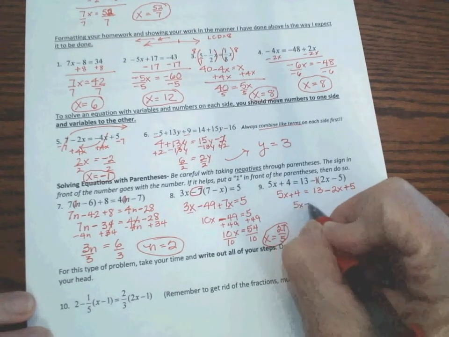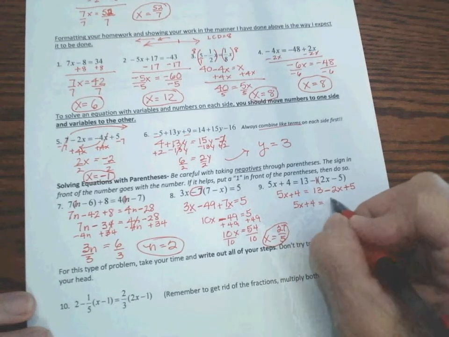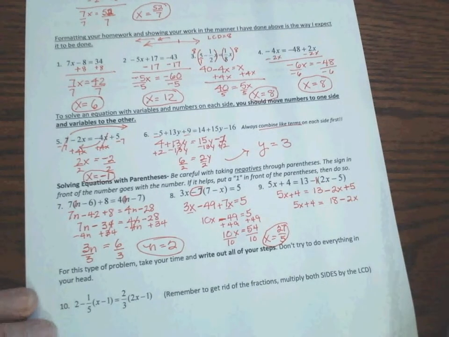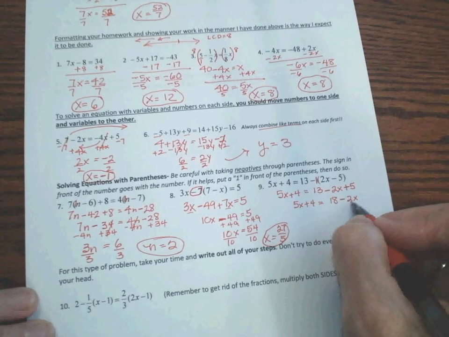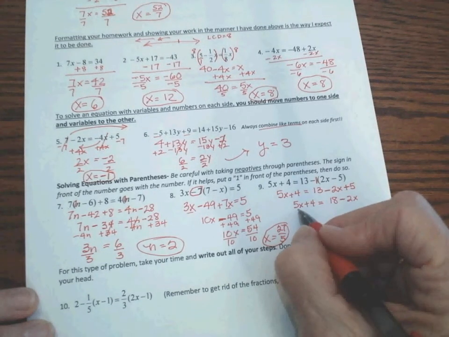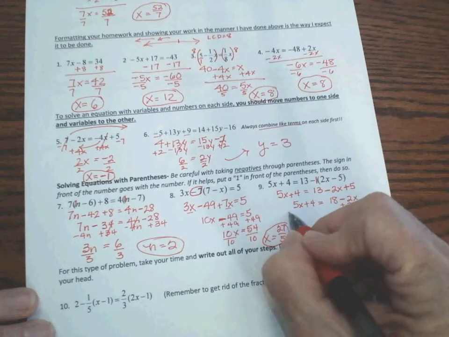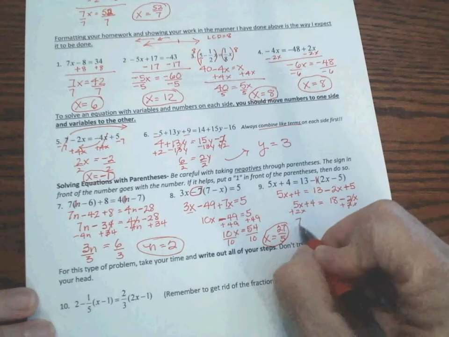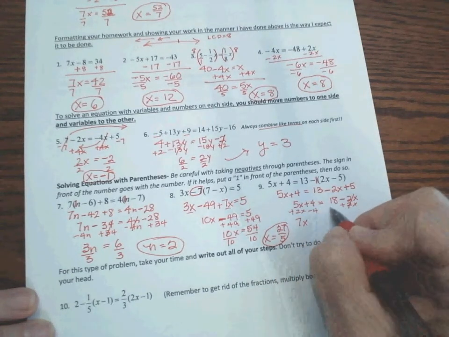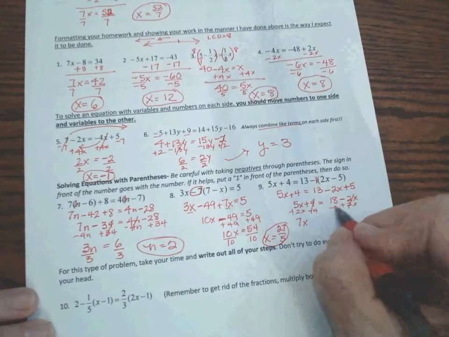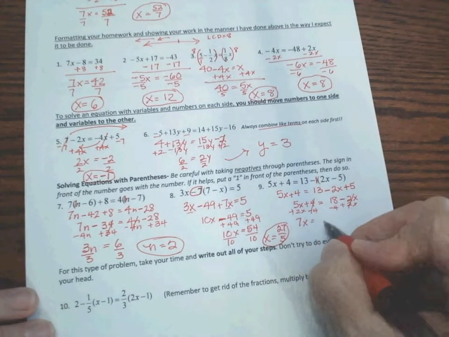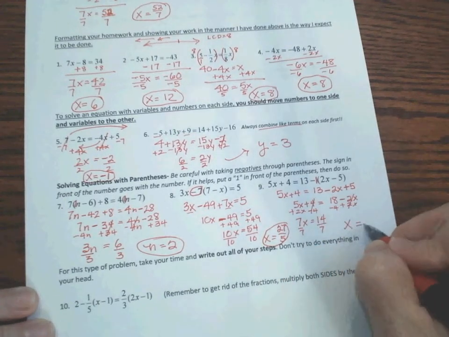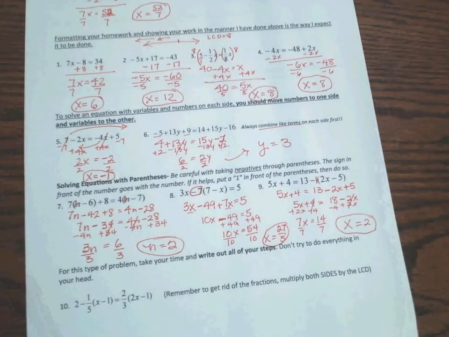Then you can go back and combine over here, and you'll have 5x plus 4 equals 18 minus 2x. Combine your like terms. If I bring the negative 2, add it on both sides. When I bring it over to the left, it'll turn positive. So I'm going to add 2x. That means the x's are gone from the right. And then I'll get 7x. I'm going to subtract the 4. So it's gone from this side, moved over to the right. So 18 minus 4 will be 14. And when I divide by 7, x will equal 2.